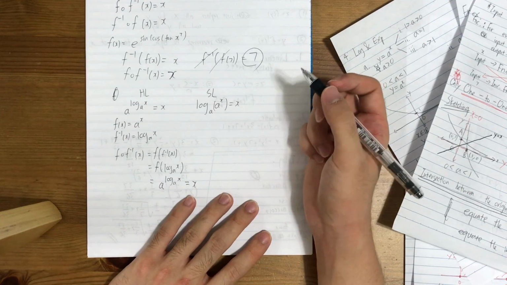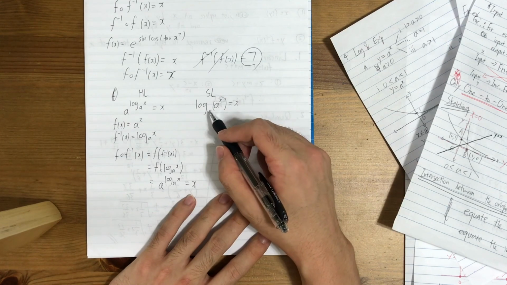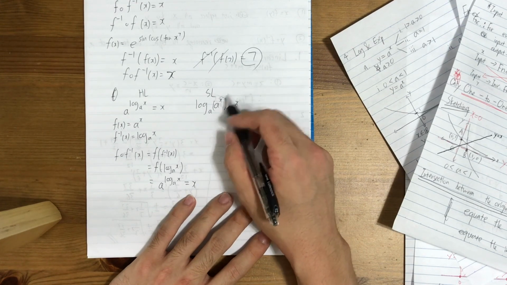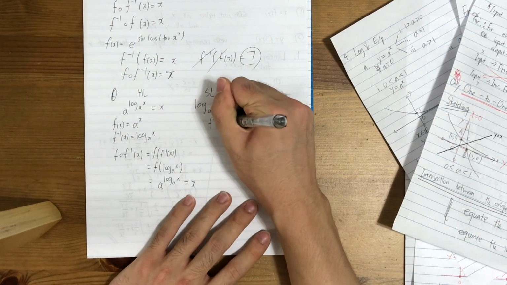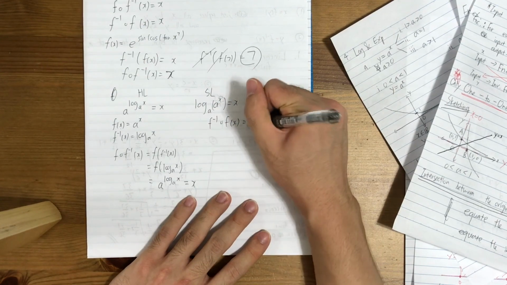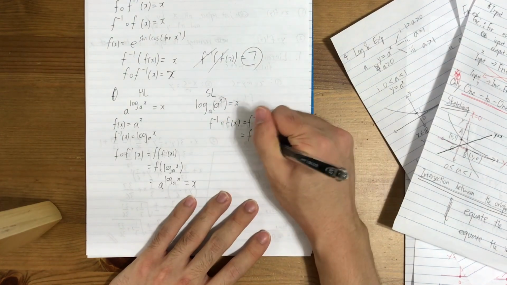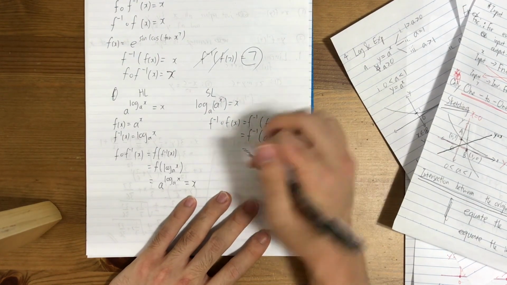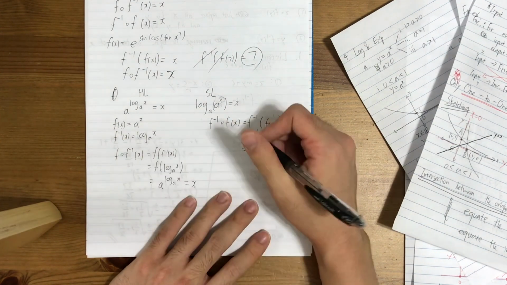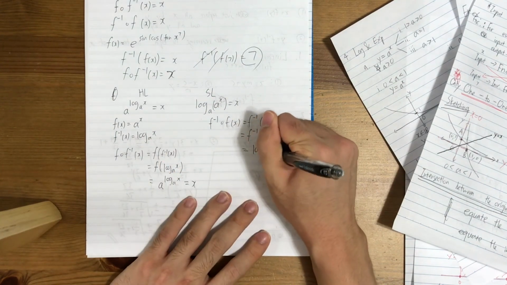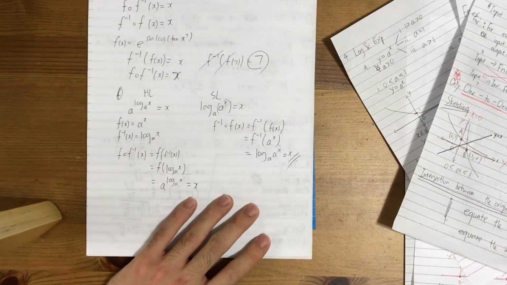And for this one, we can also use the log property where you can remove this power outside as a coefficient. And if the base and the inner value of log are the same, then it's 1, so it leaves x. But we can also use this. So in this case, it's f inverse of f, right? Because in the inverse function, f(x) becomes the input. So f inverse of a to the x. And what's f inverse? That means log base a of x, right? So for every input, we put it into the log. So the input here is a to the x, so we put it into this log, so we have x. That's how we can solve it, okay?